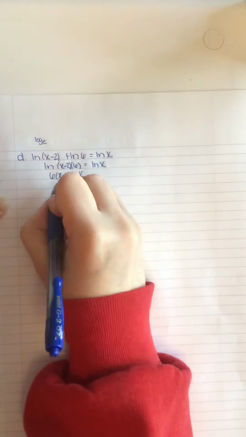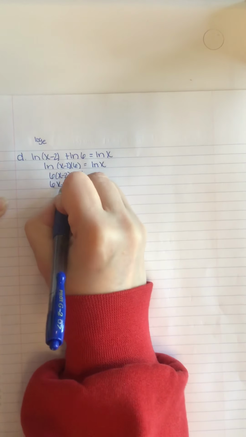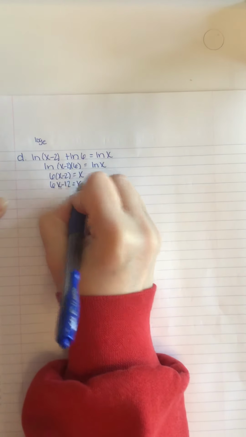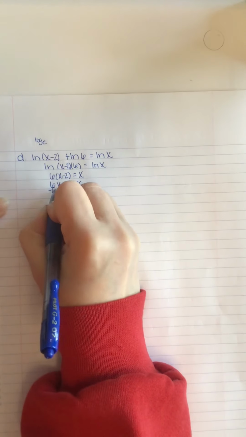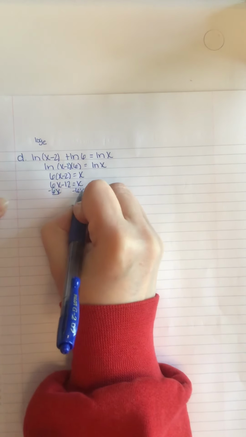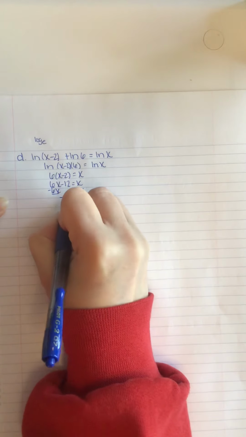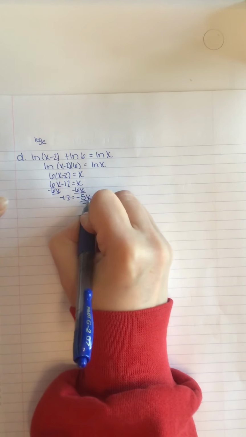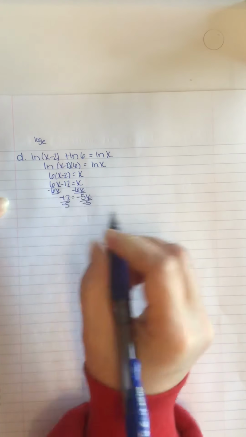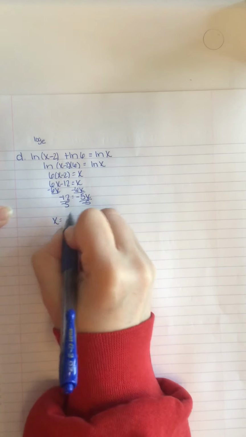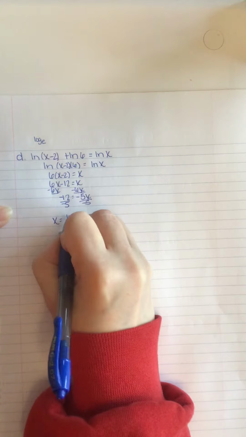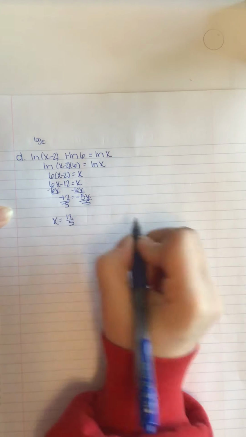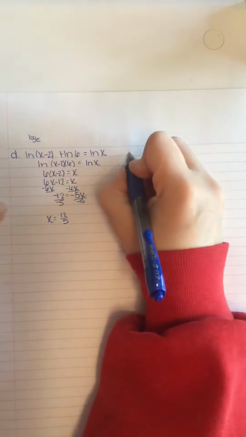And to solve that, we would distribute. That gives us 6x minus 12 equals x. We can subtract 6x. That gives us negative 12 equals negative 5x, and we divide by negative 5. So that would tell me that x equals, a negative over a negative would be positive, 12 over 5. And then we have to, of course, check it.